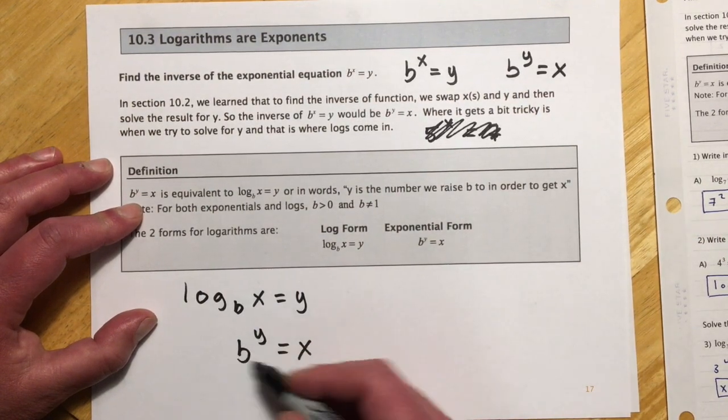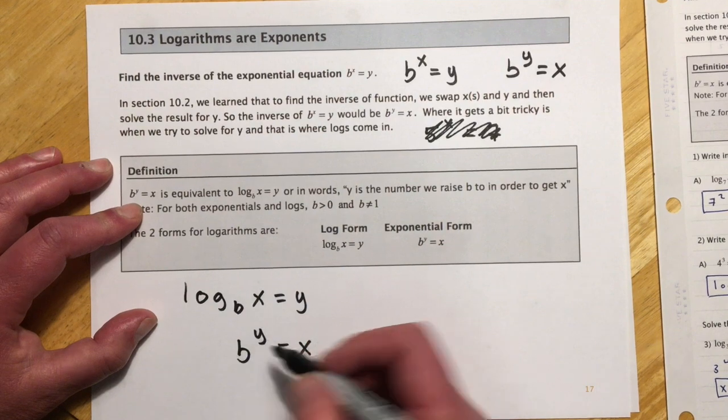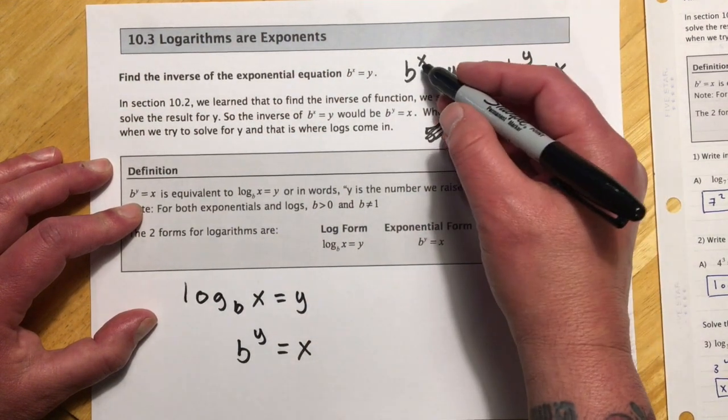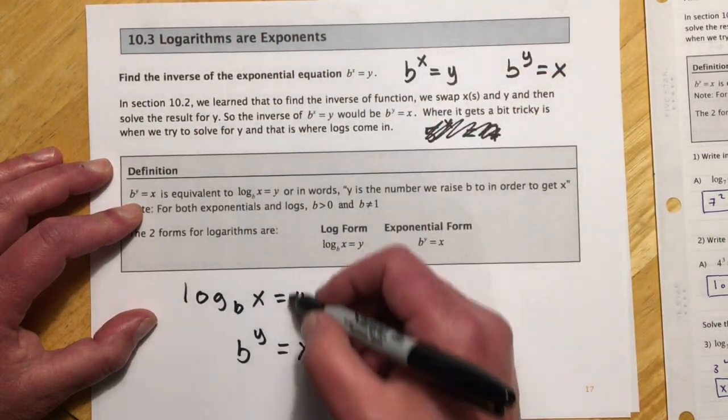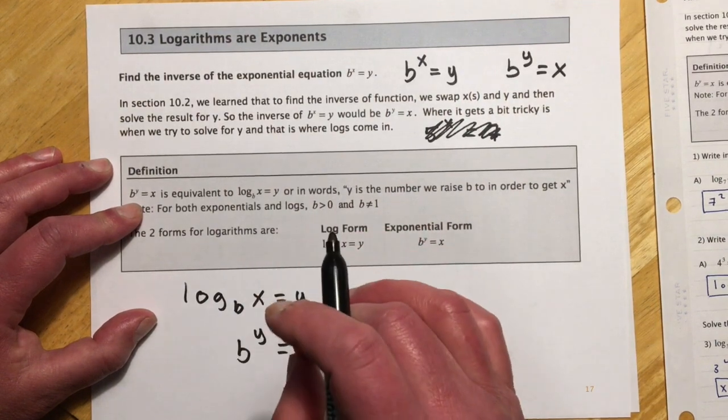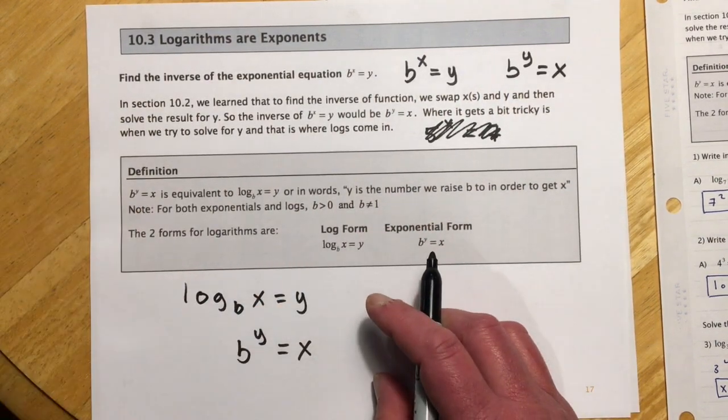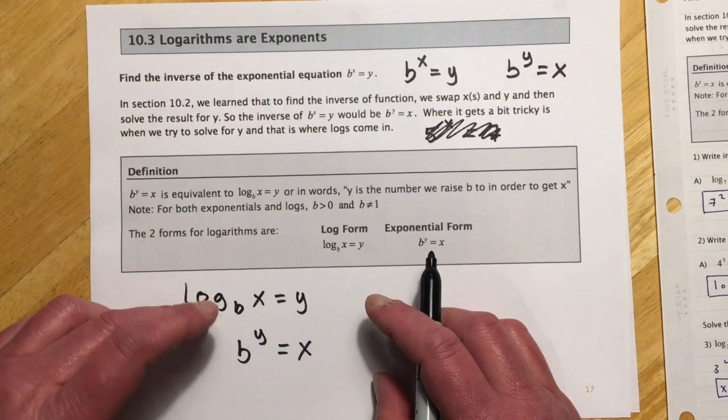And so this one is still a log because it's the y that's the exponent. In an exponential, it's going to be the x that's the exponent. So these are the same thing. They're just two different forms of the same thing. And you'll see sometimes it's handy to have one or the other.